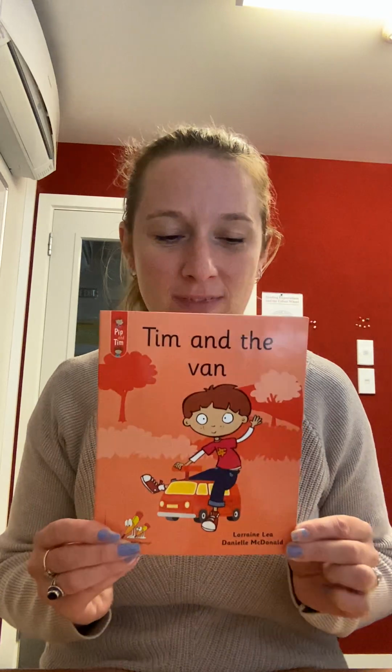In class, we do use a range of different books and texts. So your learner will likely bring home one of our Pip and Tim books, like this. You'll notice on the back that it has got the names of the books and that stage and the letters as well.